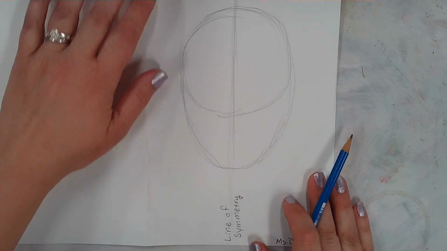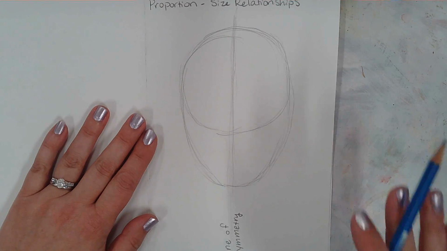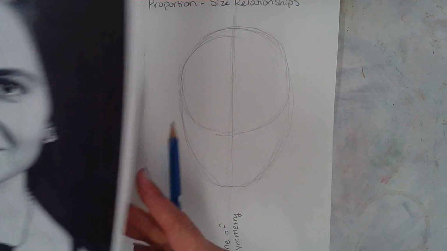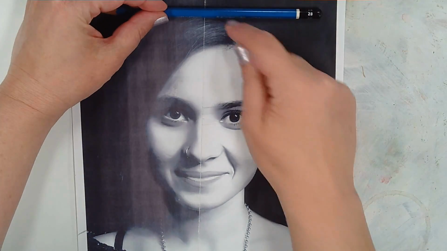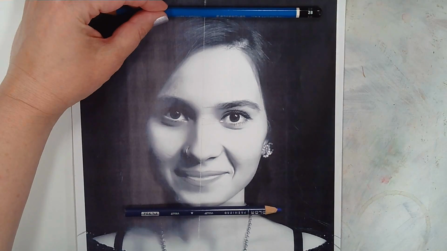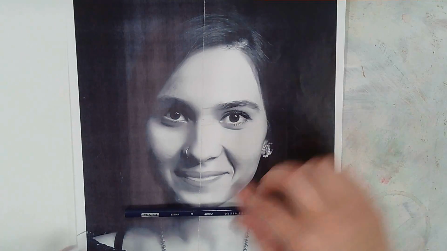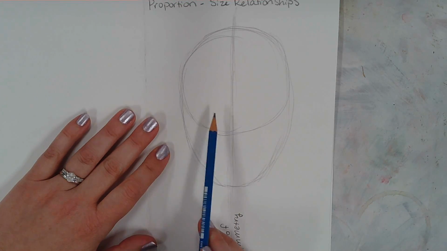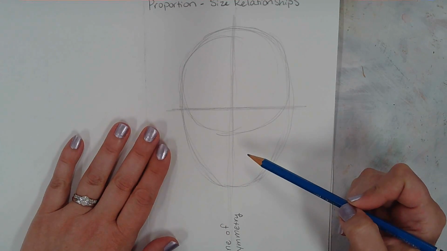Our next proportional relationship to keep in mind is that your eyes are about halfway down your face. I know that feels wrong, but let's look at my nice proportional former student and see that when I'm talking about halfway down her face, I'm talking about from all the way up here at the top where her hair is, all the way down here. About halfway is where her eyes are. So for our example drawing in here, we're going to draw another very light line about halfway down the face so that we know where to line up the eyes.